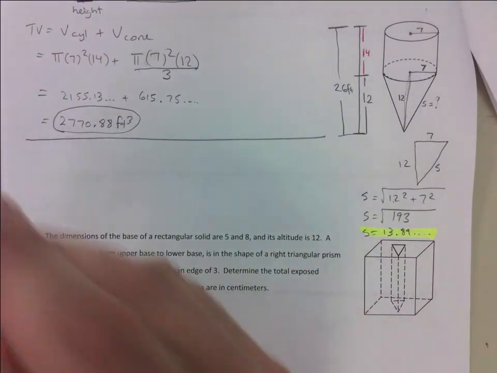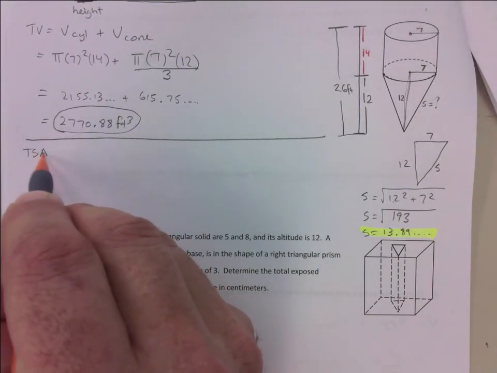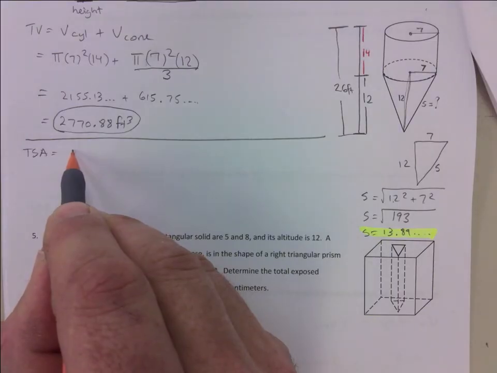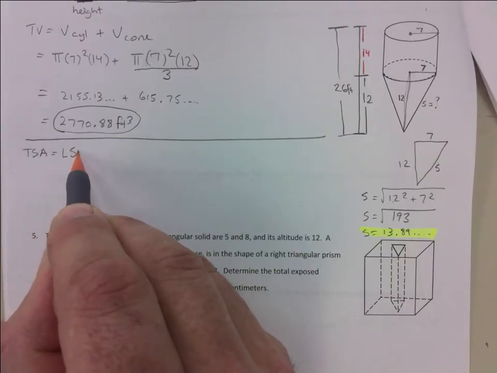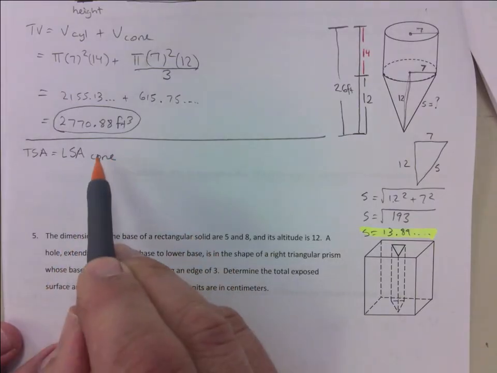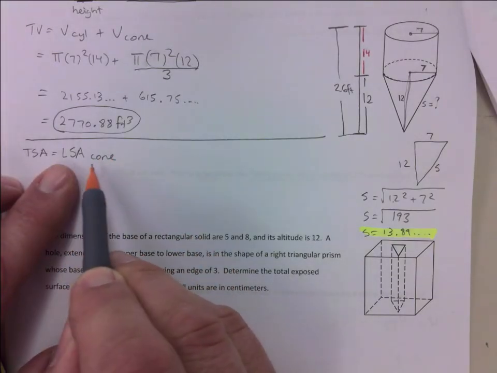Let's figure out the surface area. TSA. How do you want to start? I'm going to start with the cone. Surface area, I'm going to go LSA of cone. Does that make sense why I go LSA of cone?